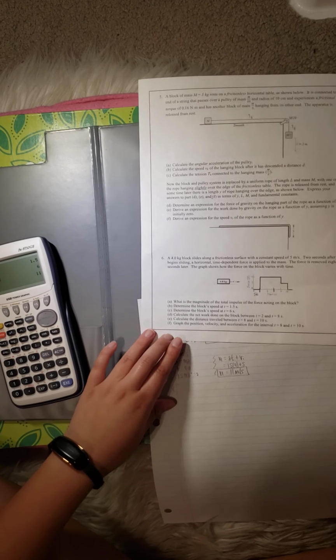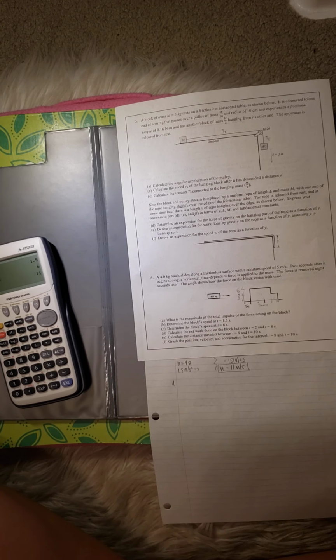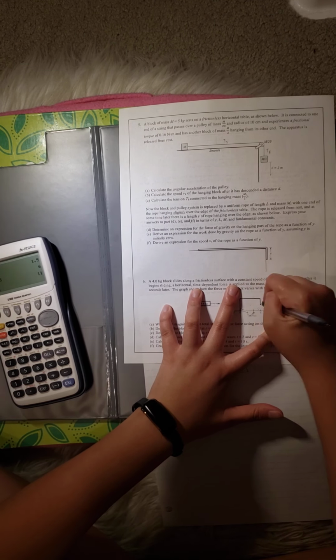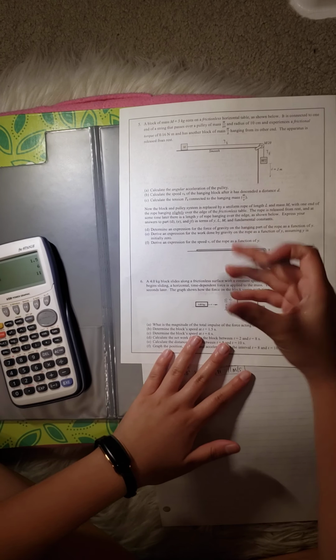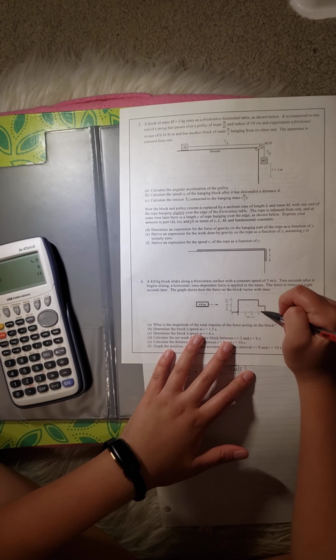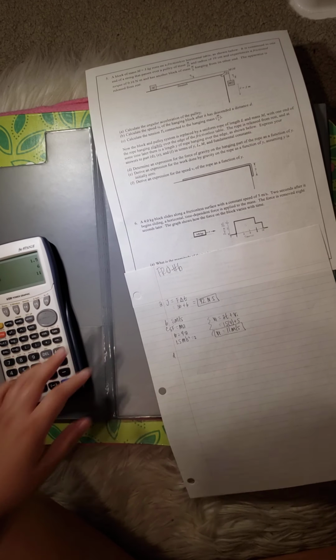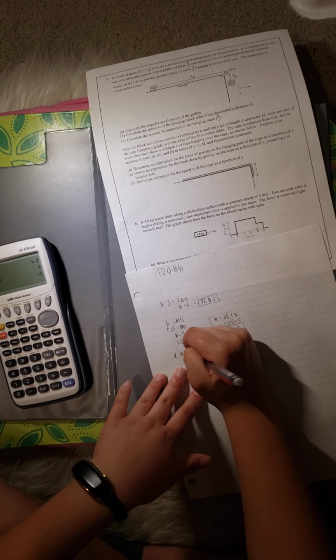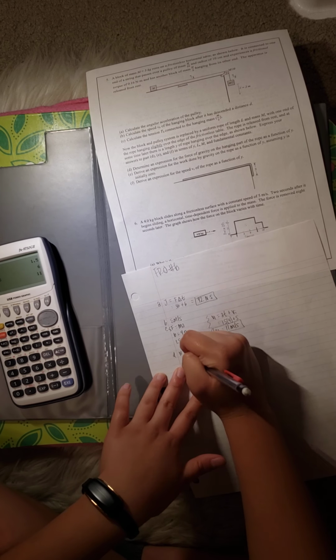Now it wants us to calculate the net work done on the block between 2 and 8. Let me erase this again. We see that there's a constant force, so that makes it kind of easy on us. Work is equal to force times delta x.